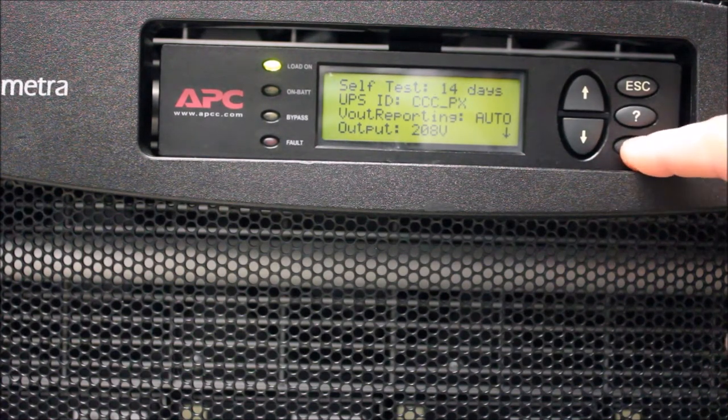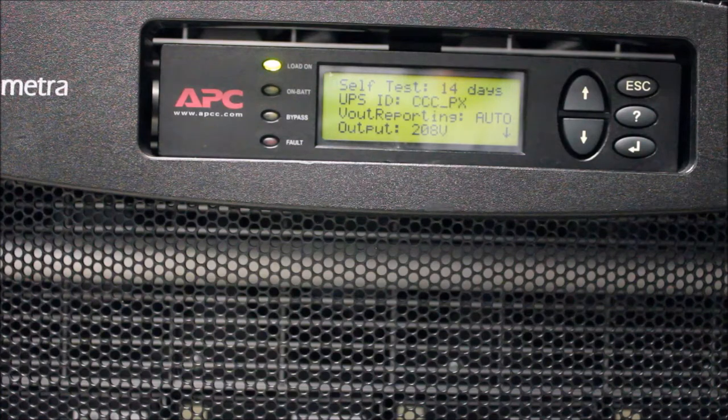Select the desired interval and press the Enter key to save the change. Your self-test will now run at this interval.